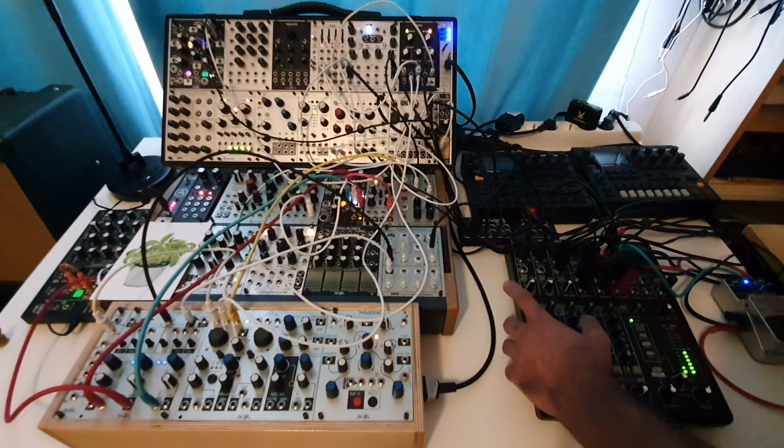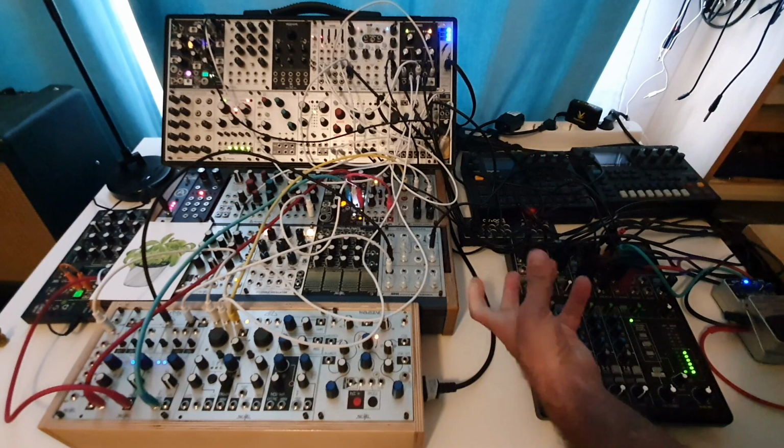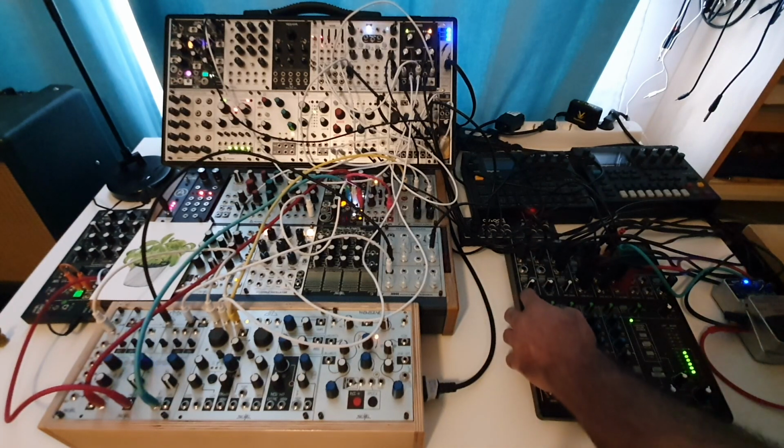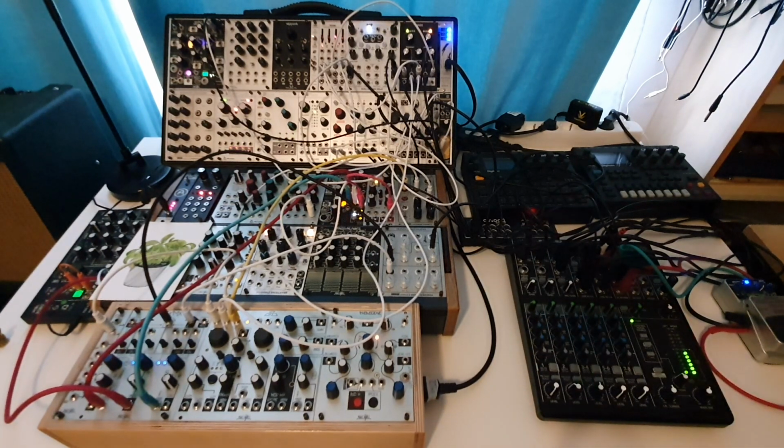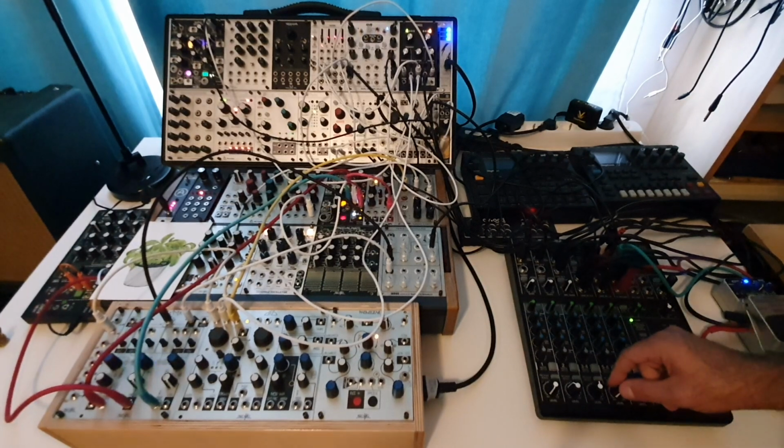I think it sounds a bit like electricity. These noises like electricity in the wires. Very David Lynch idea. Well, this is how I'm going to start the patch, with these sounds, and that's it actually.